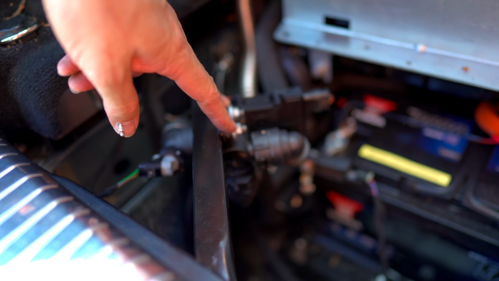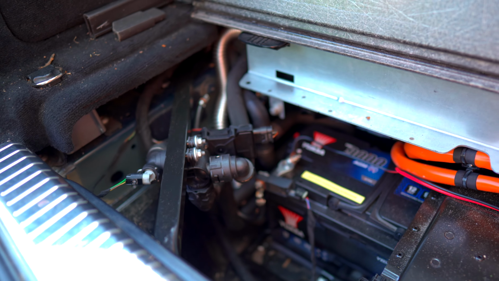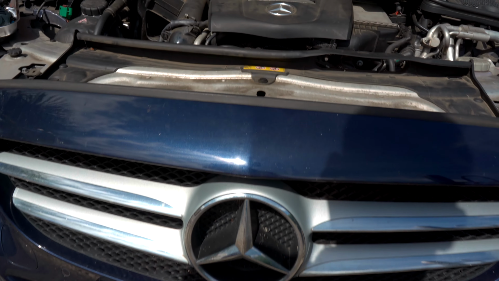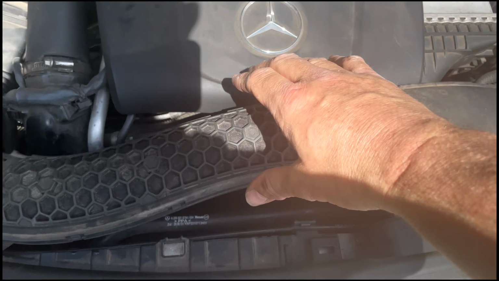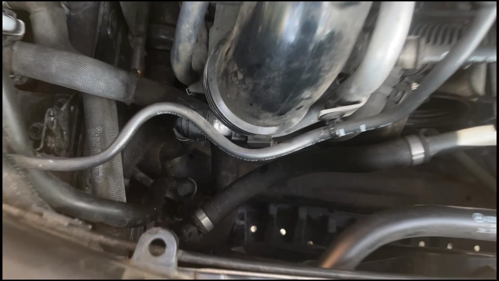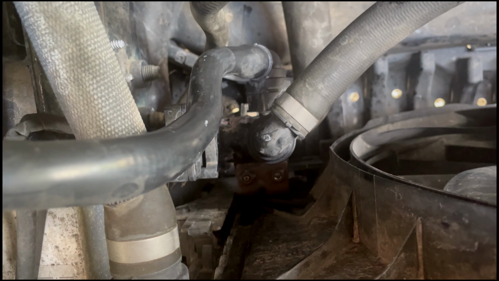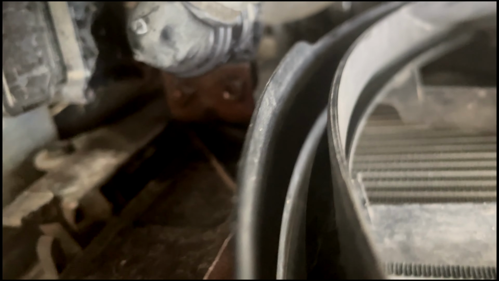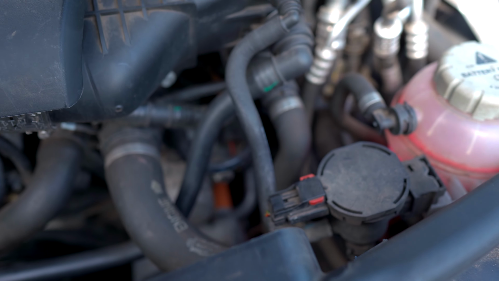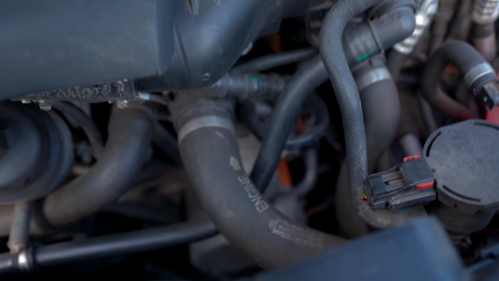In the back we have 1 here, so it might be that one, or under the front of the car. So from the engine, remove this pipe, and then down there, this is the valve. And the other place, there is one somewhere down this right hand side of the engine as well.